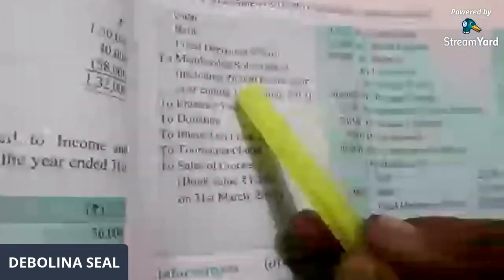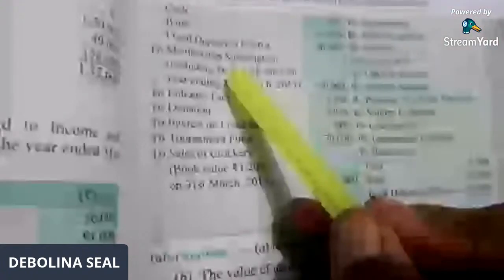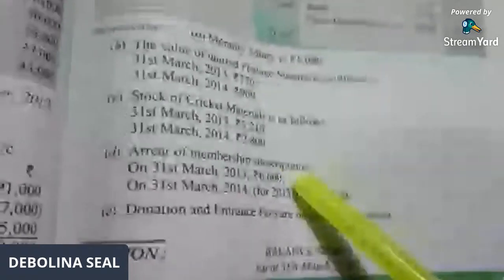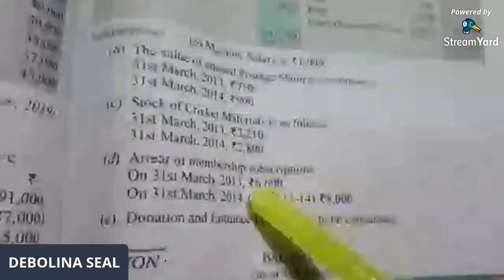Now you must be wondering from where this 600 has come. Now this 600, children, keep in mind, it was told when the subscription was given. Okay. Last year subscription 6,000 you have received, but last year subscription due was how much? 6,600. So out of 6,600, if you receive 6,000, so 600 becomes due, which will be received this year. Okay. So you have written that 600 due with this 8,000. So it comes to 8,600.